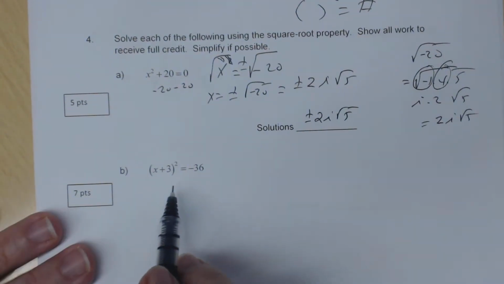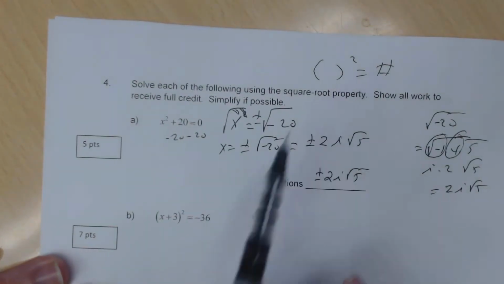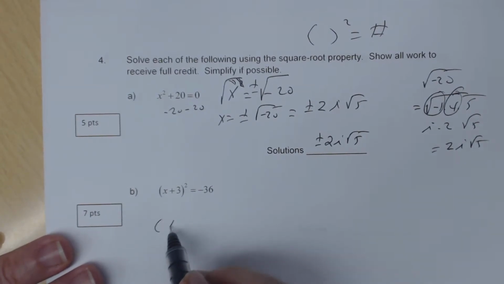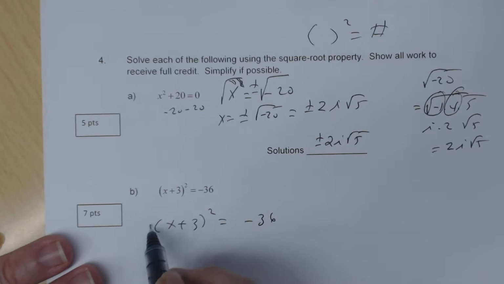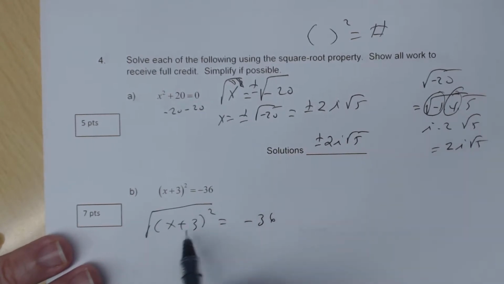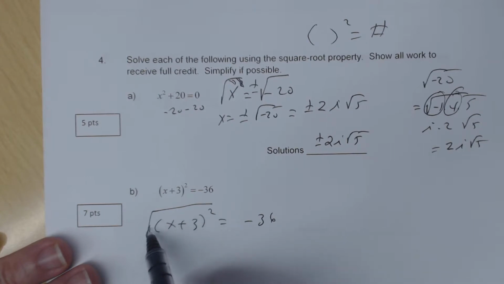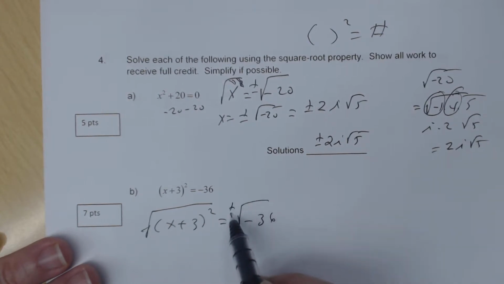Okay, the next one, see that is already in this form right here. So I'm going to go ahead and rewrite this. Okay, now I'm going to take the square root of both sides. So remember, right now I'm squaring x plus 3. The opposite of squaring is to take the square root of both sides. Don't forget the plus or minus. So the square and the square root undo each other here. So you get x plus 3 equal. Now this becomes plus or minus.